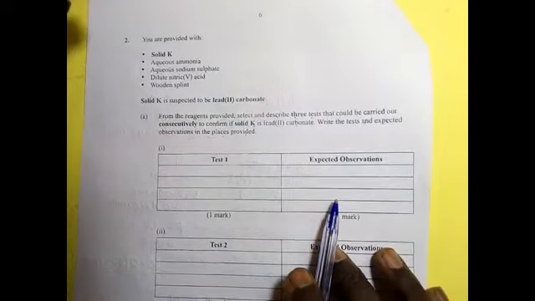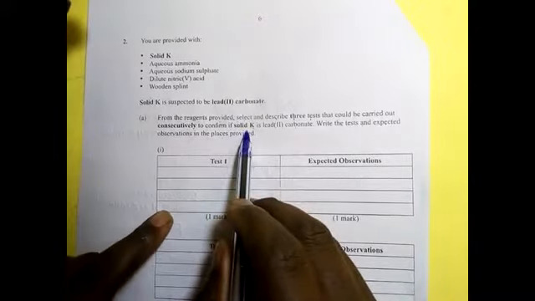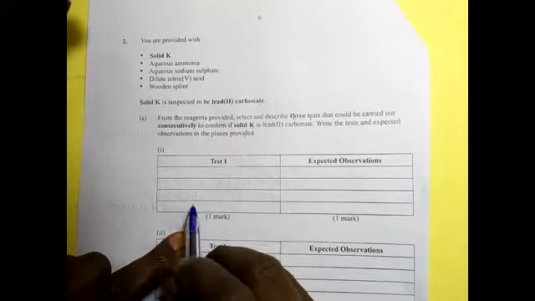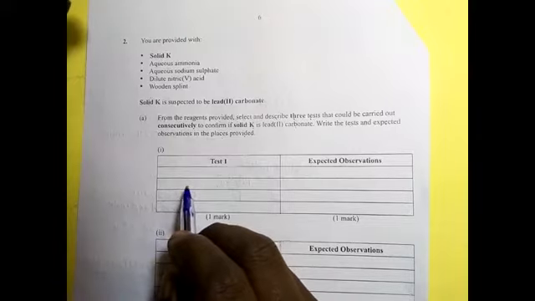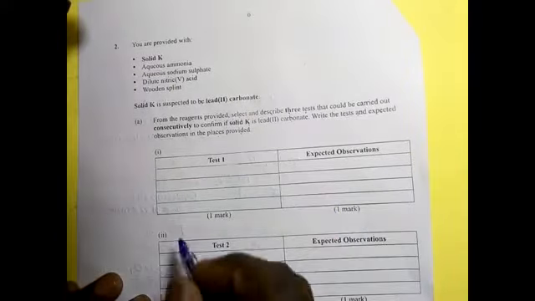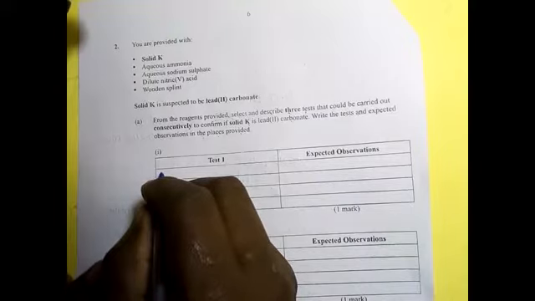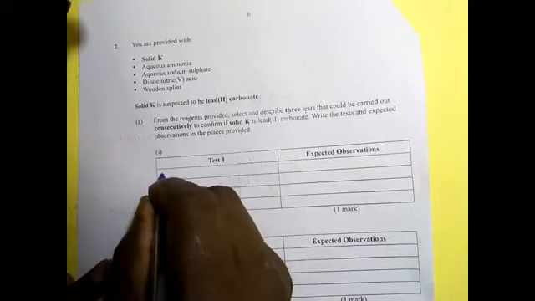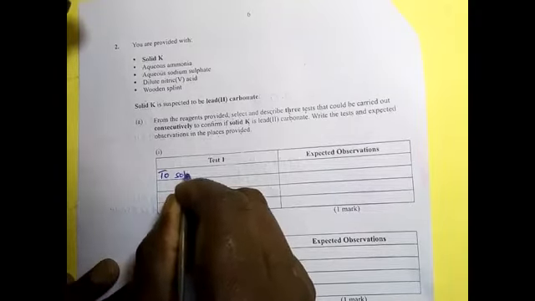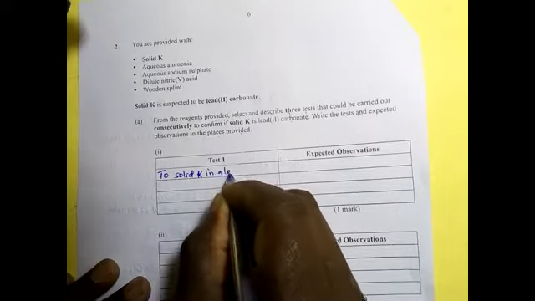The first thing you want to do is to test whether indeed when you add acid to the solid provided, it will give effervescence. If it produces effervescence, then you are likely to say this could be the lead carbonate. So the first test is: add 2 g of solid K in a test tube.